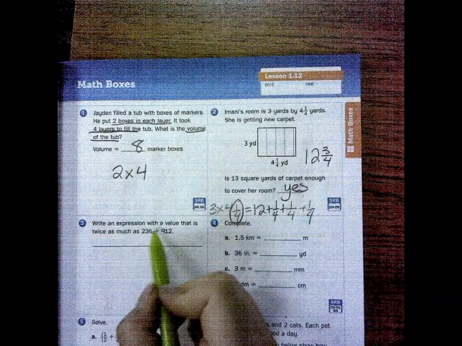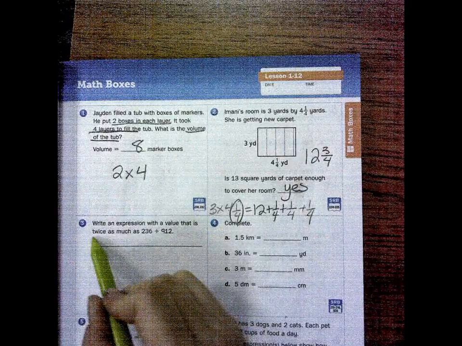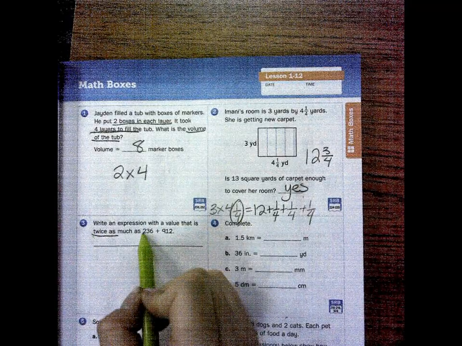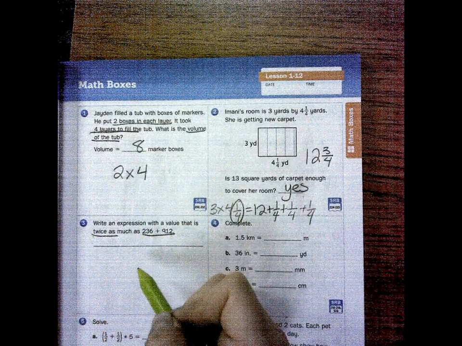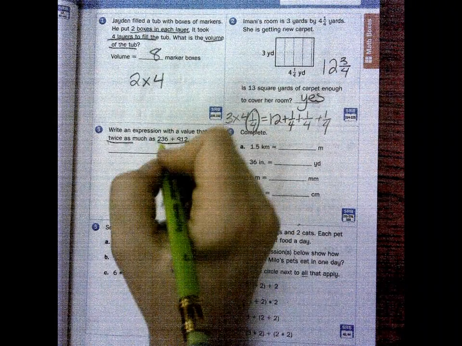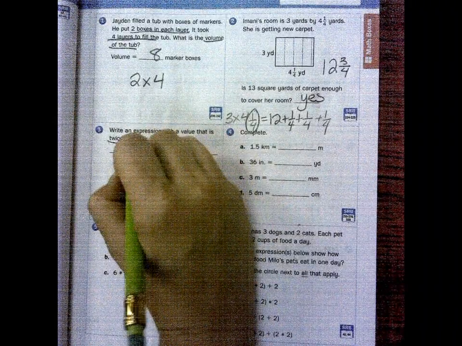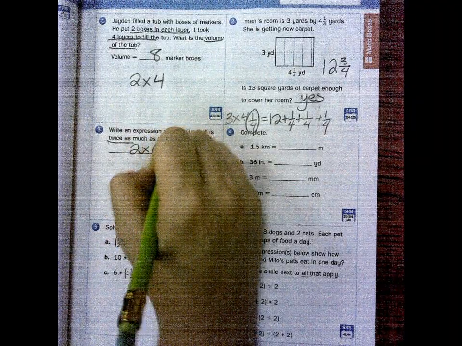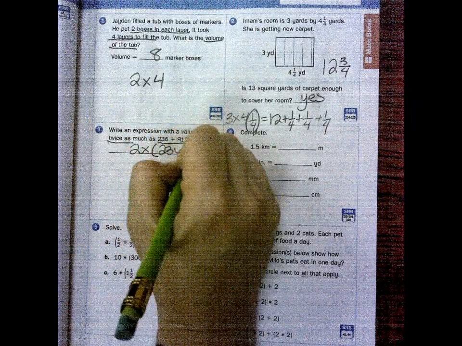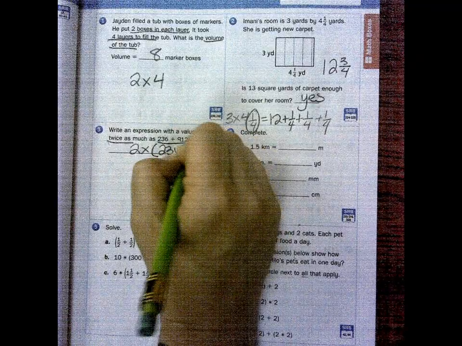Write an expression with the value that is twice as much as 236 plus 921. So twice as much means 2 times 236 plus 921. So it'll be an addition problem.